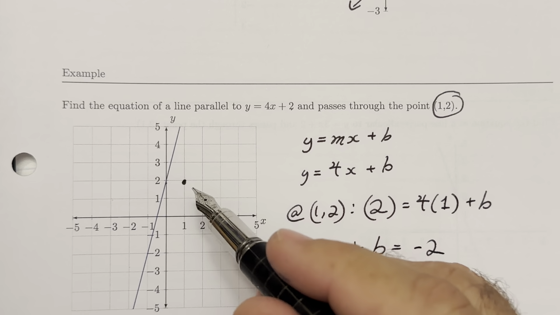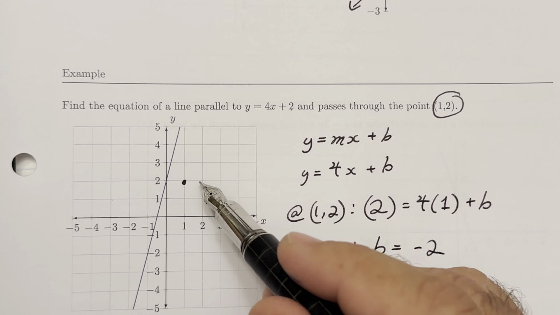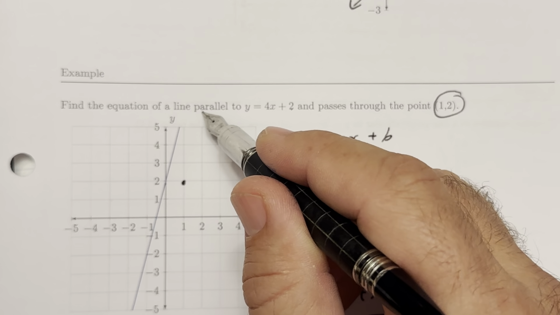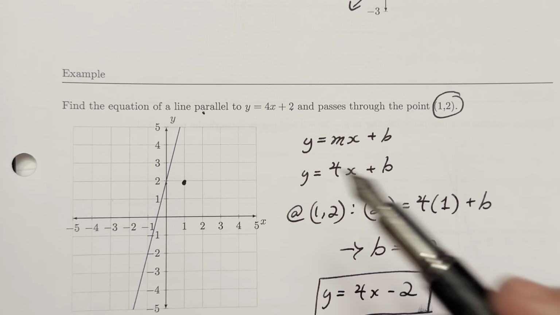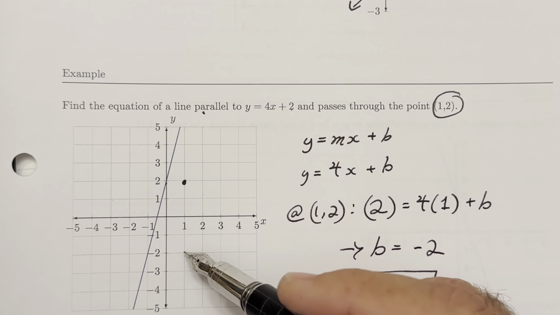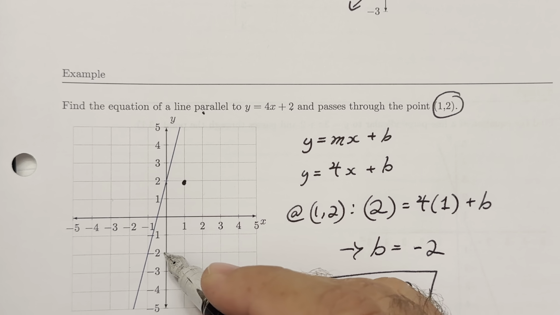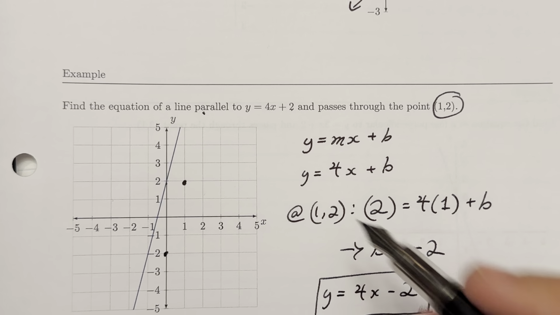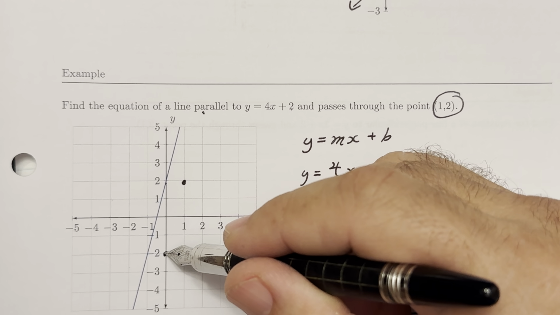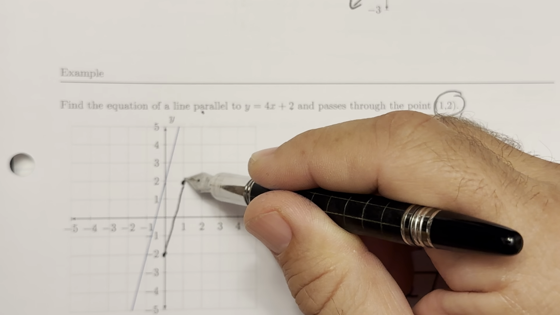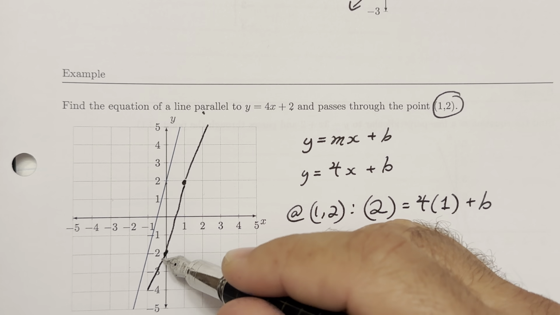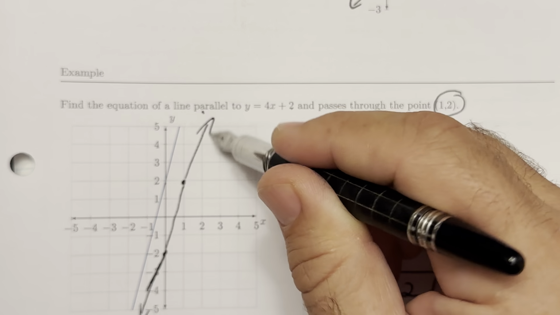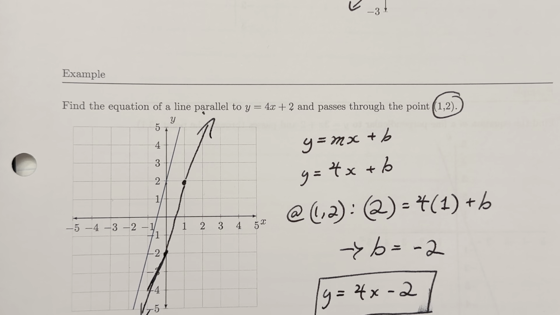Okay. So again, run over 1, go up 4, so we'd be about up there. But we're a little bit off the grid, so let's go the other way. So go down 4 and go to the left. Note that that matches up with our y-intercept here. And there's our graph for the second line. There we go. Just like so.